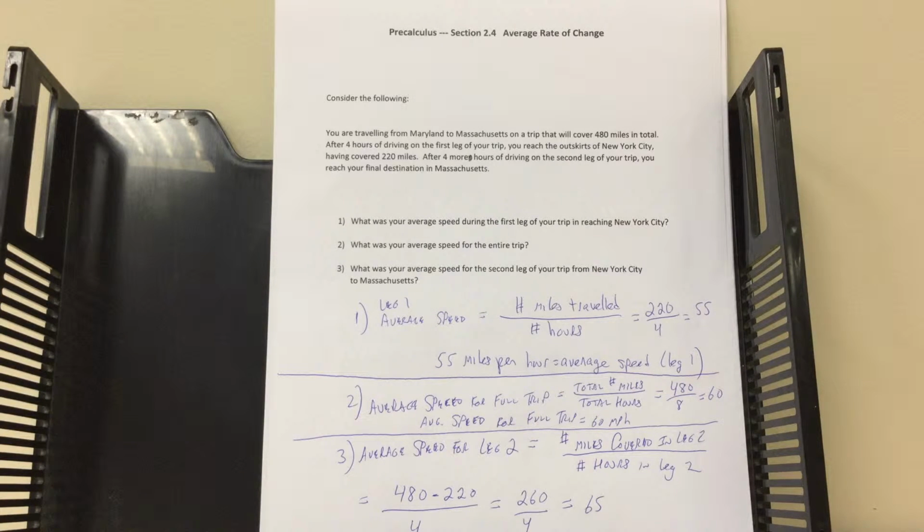Now part 3 asks us for the average speed of just leg 2. So what we need to do there is use the information we have to figure out, well, how long was leg 2? We know our whole trip was 480 miles, and we know it was 220 miles to New York City. So as a result, leg 2, its length in miles was 480 minus 220, and that's 260 miles. Again, from the problem, we were told leg 2 took 4 hours, so our average speed for leg 2 was 260 divided by 4, or 65 miles per hour.